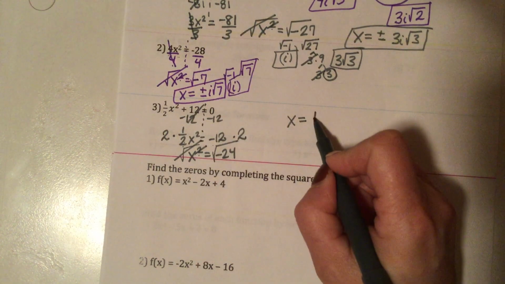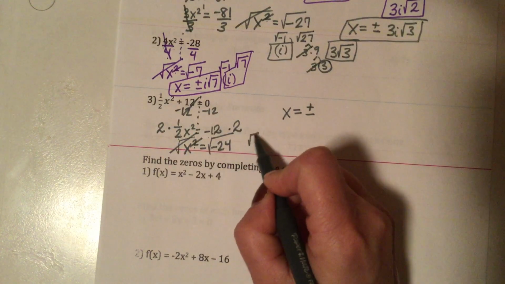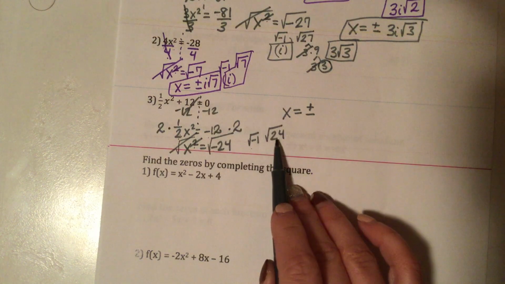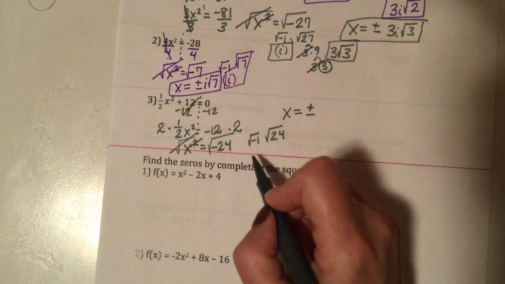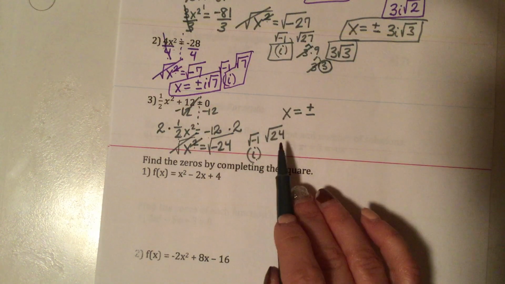I cancel the power of 2, so I need to include both the positive and negative. There is a negative underneath the radical, so what I do is pull out that negative 1. That makes the 24 positive. The square root of a negative 1 means that this term, this solution, is going to be imaginary.